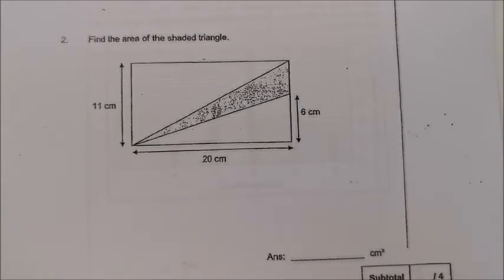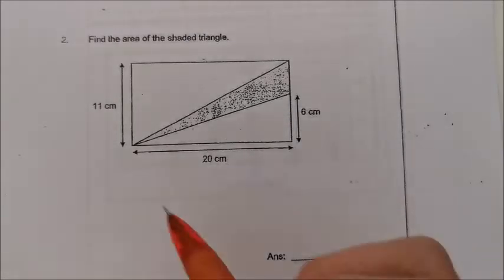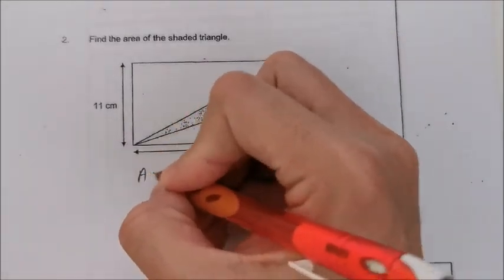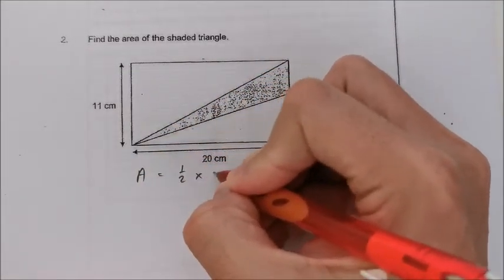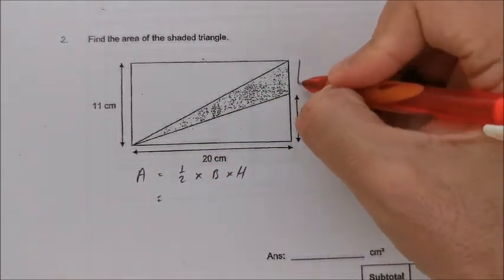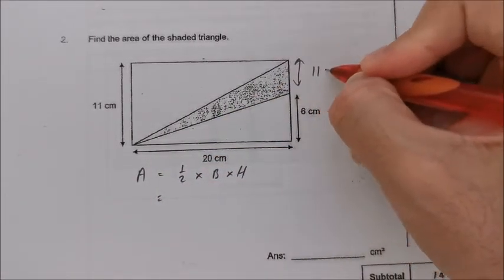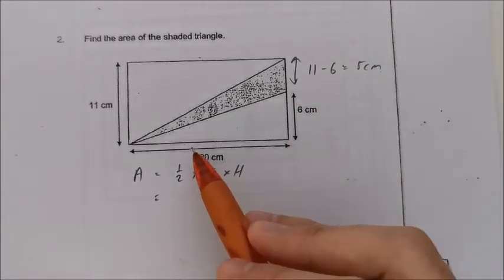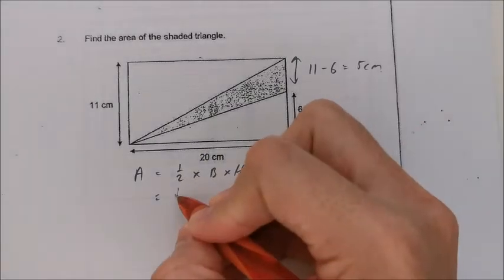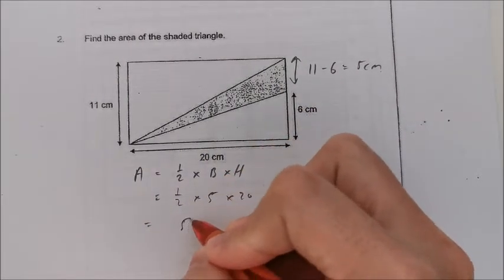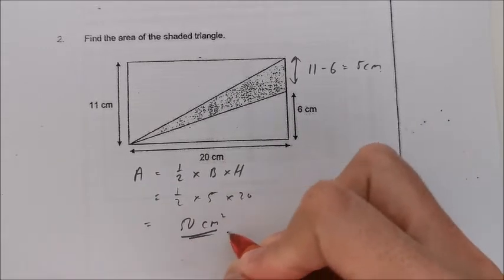Question 2. Find the area of the shaded triangle. Okay guys, to find the area of the shaded triangle is very straightforward, because we just need to use the area equals to half times base times height. So what is the base? The base here, can you see that it's actually 11 minus 6, that is 5 cm. And the perpendicular height is 20. So it's just half times 5 times 20. So that will give us 50 square centimeter.